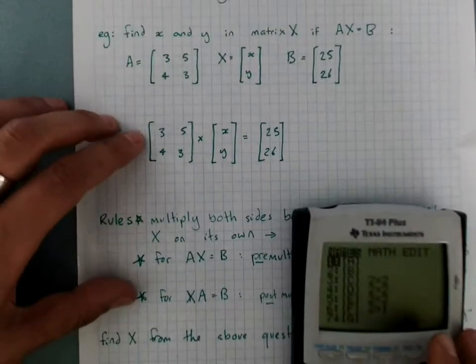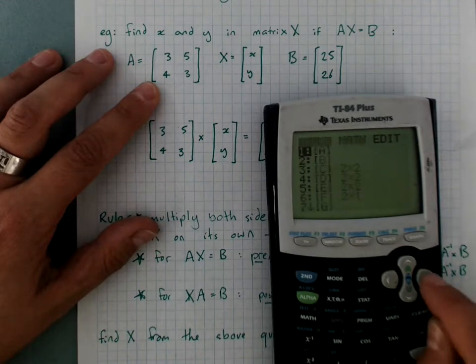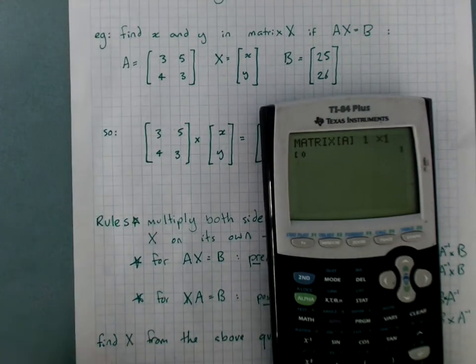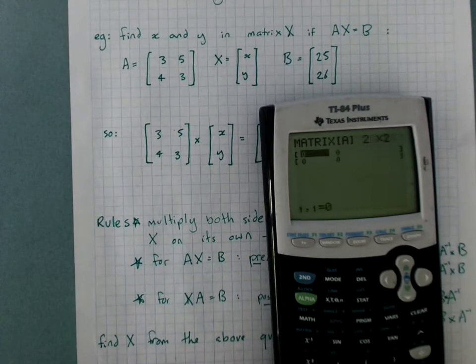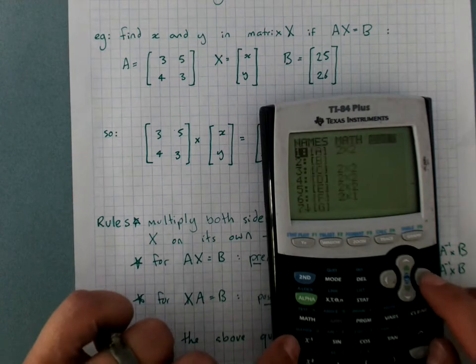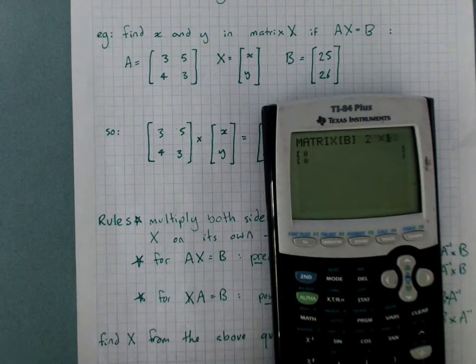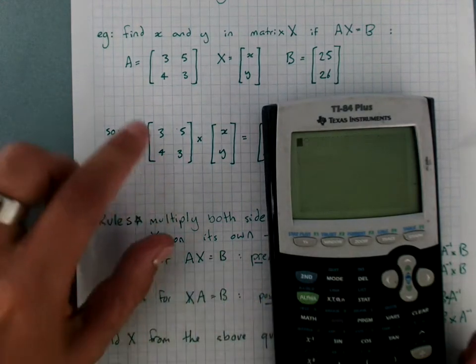Get A and B into the graphics calculator. Edit. Quit out. Go to edit. We'll want this one in matrix B. This is a 2 by 1 matrix. Hop back out.